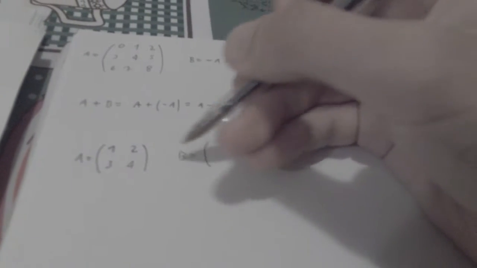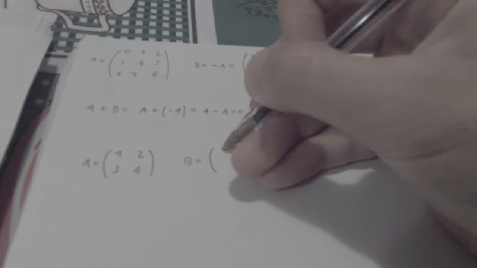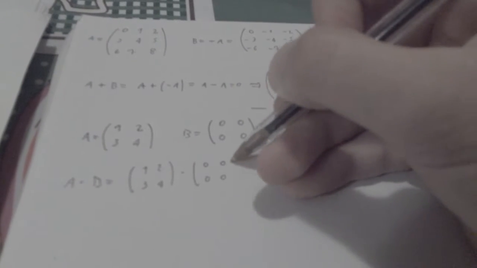So let's suppose we have A, which is a random matrix like 1, 2, 3, 4. Okay, something like this, like A. And we want to do A times B, but B is going to be the null matrix, so 0, 0, 0, 0, just a bunch of zeros. So the product between A and B is going to be A, 1, 2, 3, 4, times 0, 0, 0, 0.